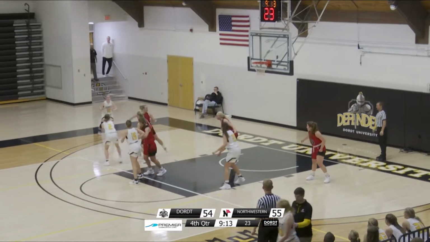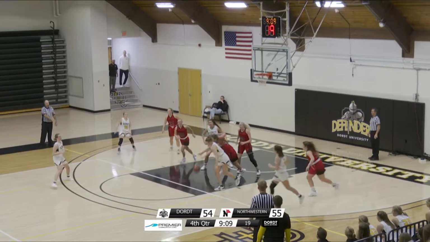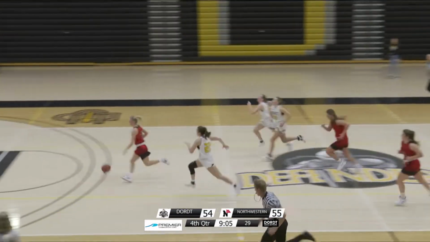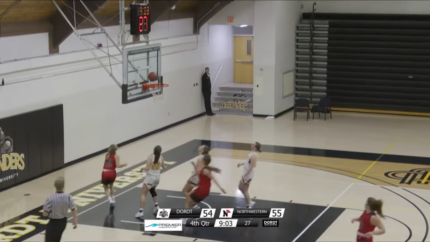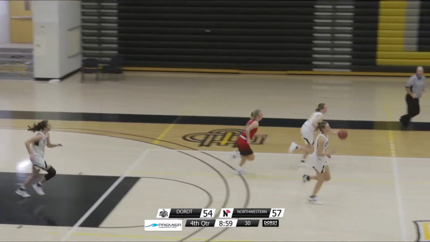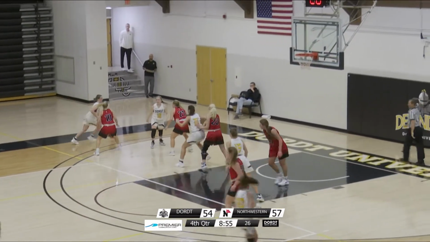Sievers brings it up, far side, into the corner for Drogue. She'll put up the 3, no good. And a rebound goes to Caparis, who turns it over. Anderson coming down for the Raiders, and she'll put it up for 2. Sievers brings it back, looking to go quick. Drogue in the corner, back to Sievers.